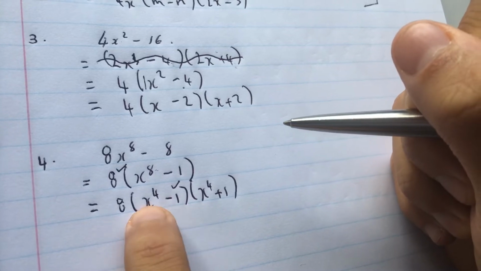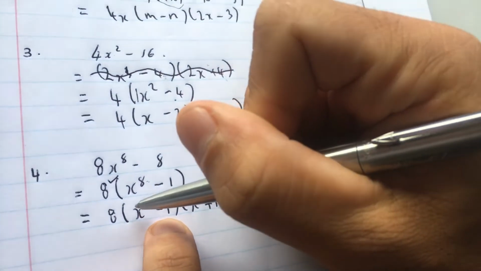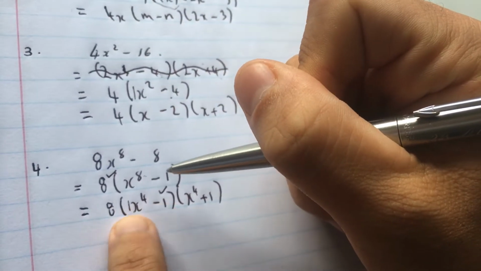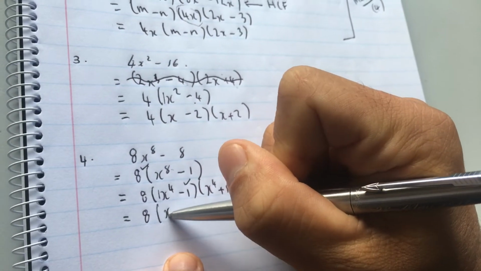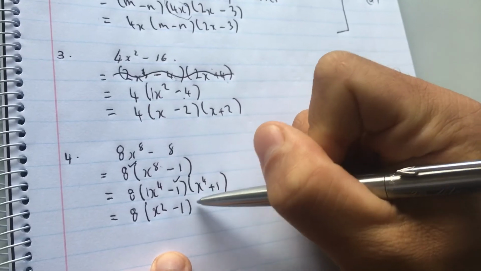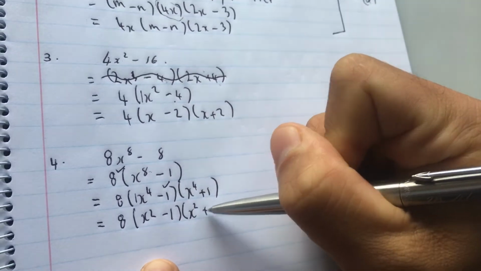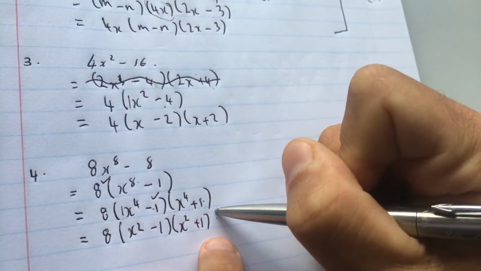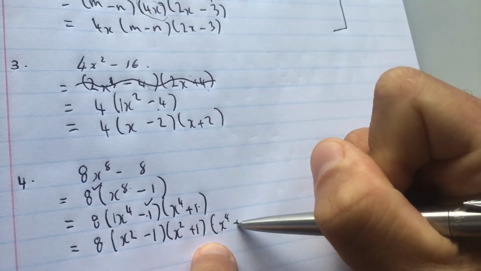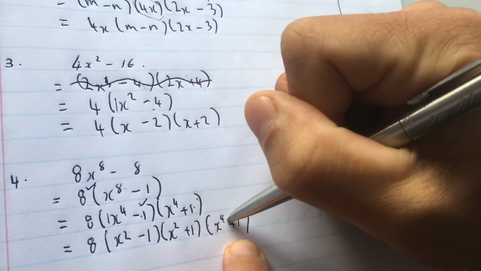It's a difference of 2 squares again. There's a silent 1 here, so it's a 1 and a 1. So you can factorize again. So 8, open bracket, x squared minus 1, x squared plus 1. And don't forget this one. We factorize that to that. This has to still be x to the power of 4 plus 1. So he just dropped down.